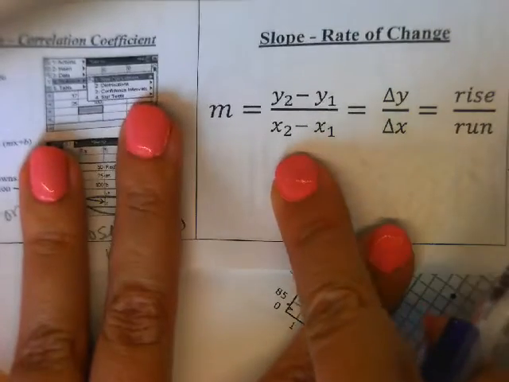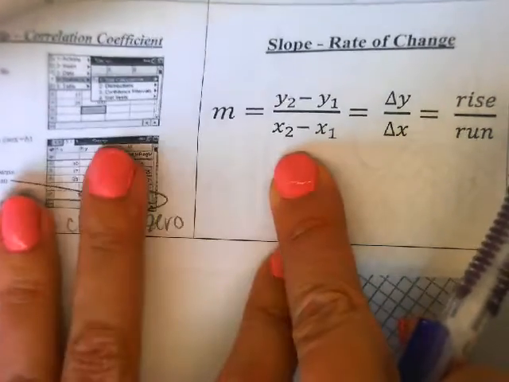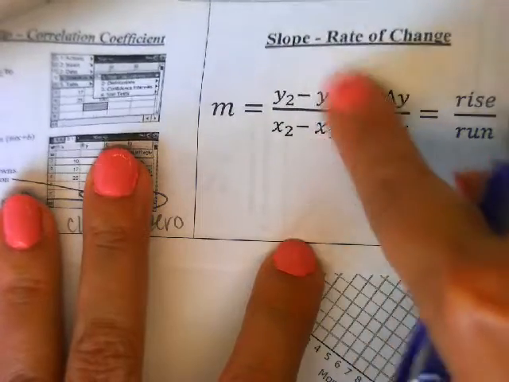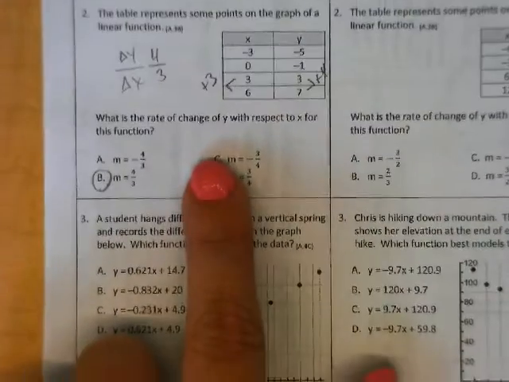This one is on the formula chart. The very first time we started doing slope, what was the biggest mistake people made? They put the x over the y, right? So if you're going to do this by hand, that's great. Plug it in and check it.